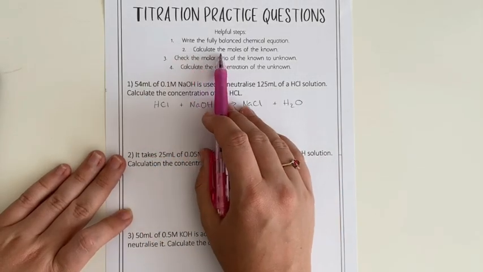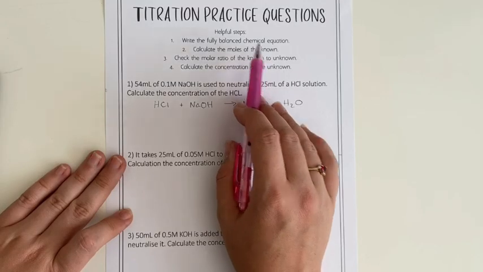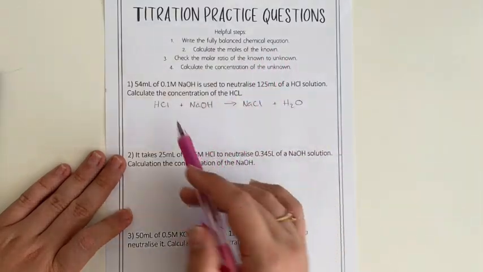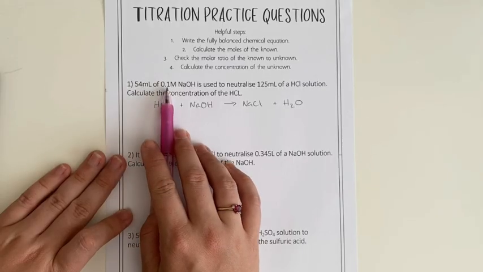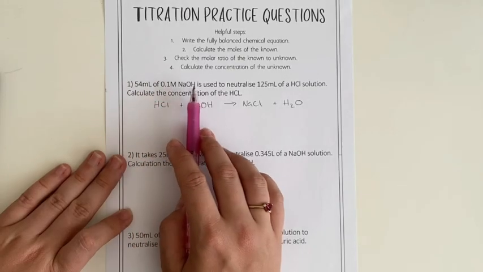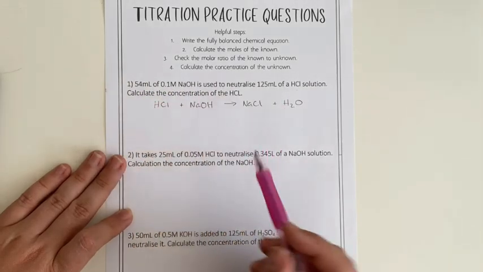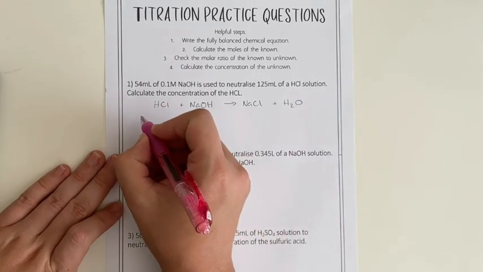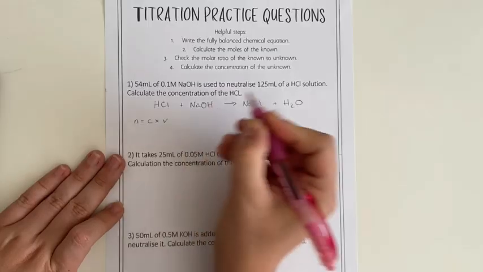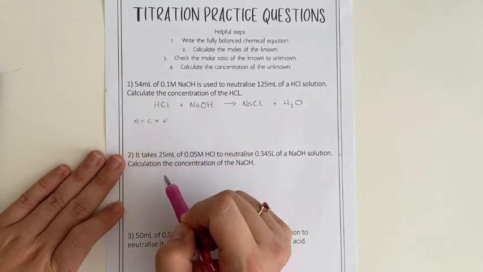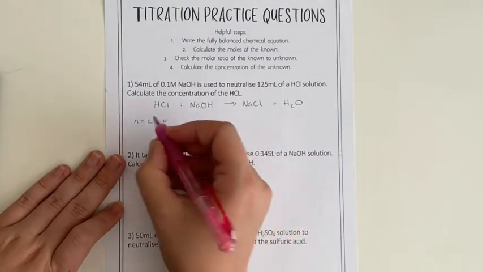Now I want to calculate the moles of the known. In a titration, we always have a known and an unknown. In this case, we have been given both the volume and the concentration of the sodium hydroxide, so we can use our formula, which is that the number of moles is concentration times volume, to work out the number of moles of sodium hydroxide I have.